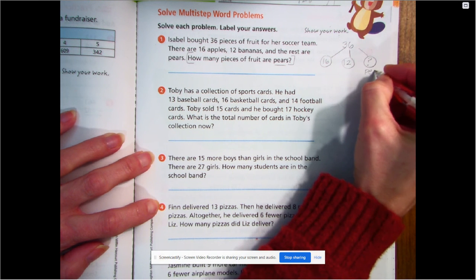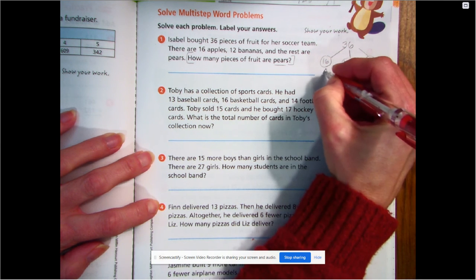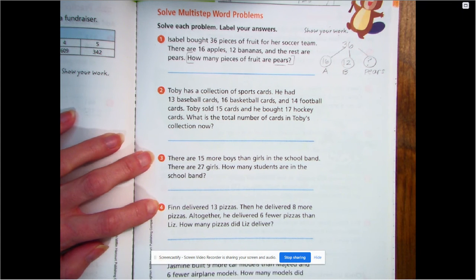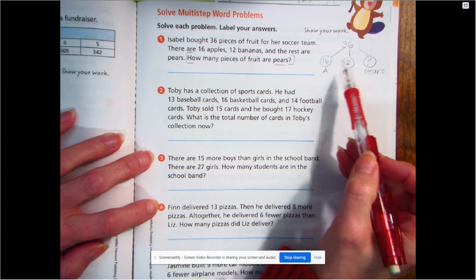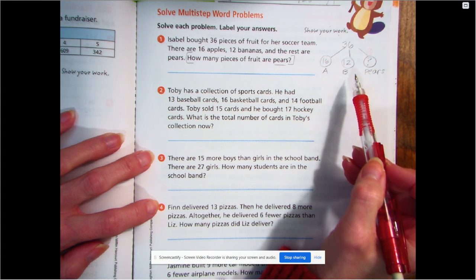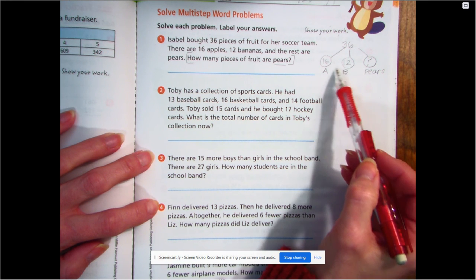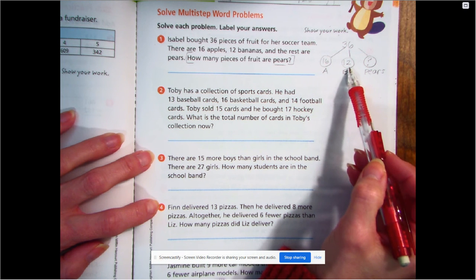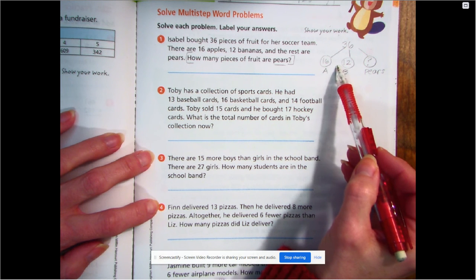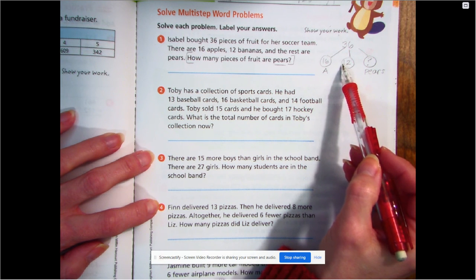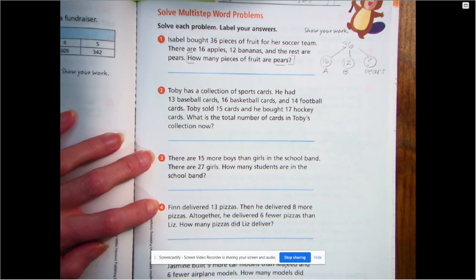So I'm going to label these. Pears, I'm just going to put a B for bananas and A for apples. You've got to be thinking, how do I figure this part out using what I already know? The information they've already given you. If I know there are 36 pieces altogether, and part of them are made up of apples and bananas, I'm going to first add together my apples and bananas, and then the difference between that and 36 would be how many pears. So let me show you how we're going to do it.